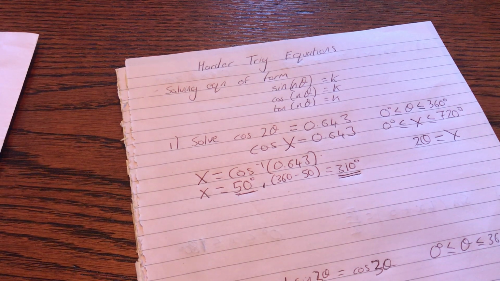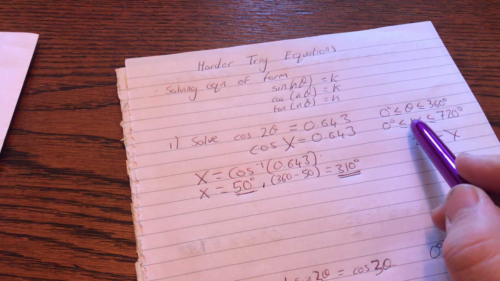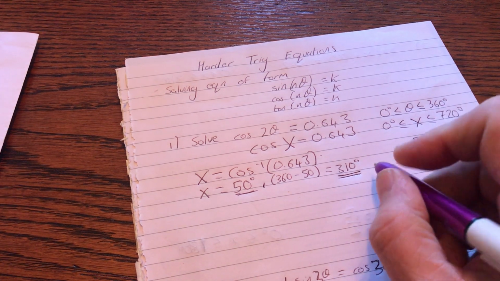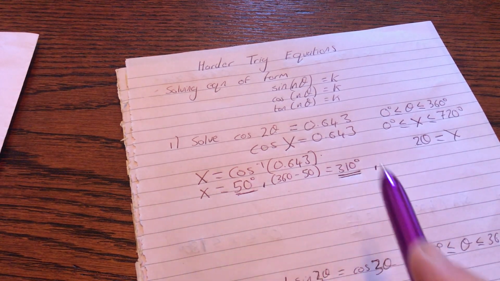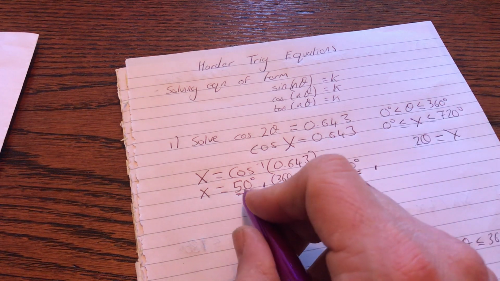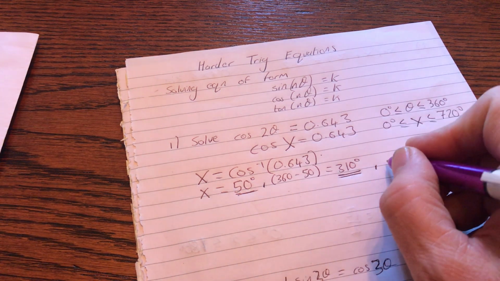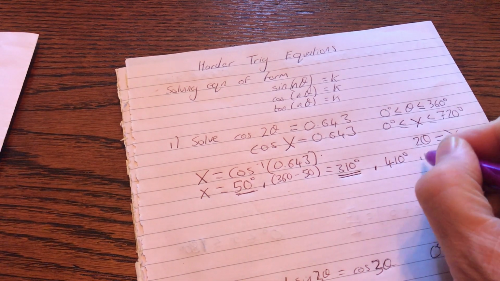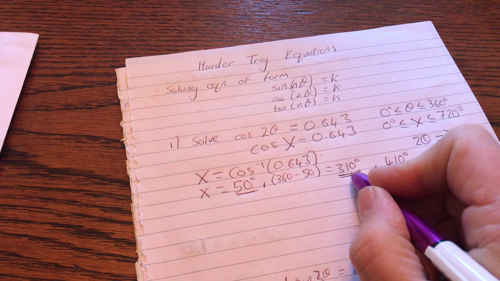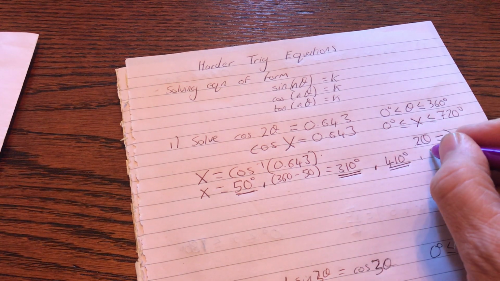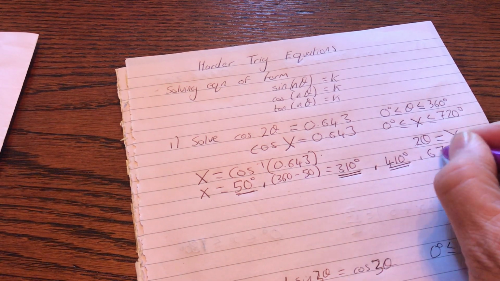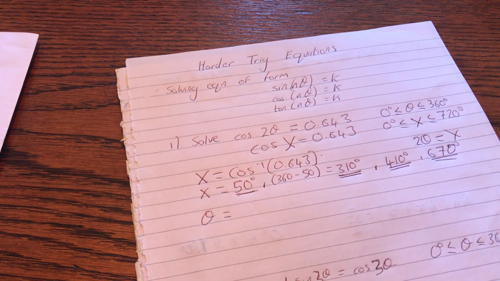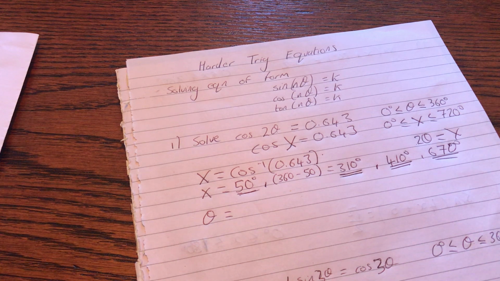Now we've actually got more solutions because it runs between 0 and 720. So remember the period is 360, so I'm going to add 360 to these. So 360 add 50, I think 410. Add 360 to there, 670 degrees.